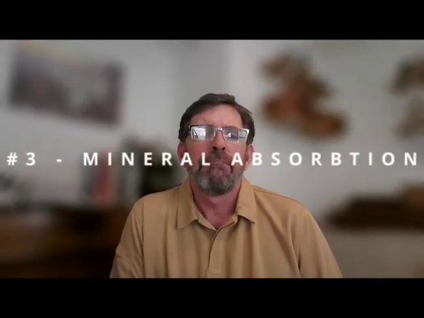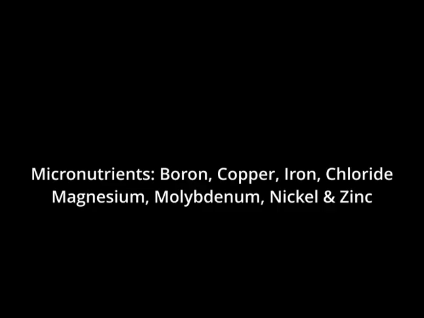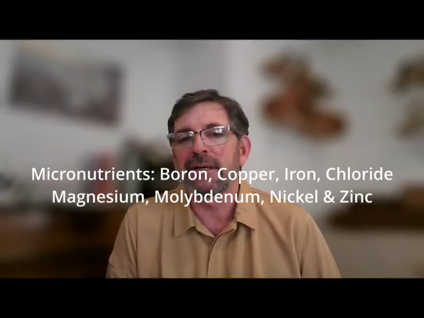Oxygen is often found at the surface in shallow soils, which is also why tree roots are found in the top 24 inches of soil. Mineral absorption. Macronutrients such as nitrogen, phosphorus, potassium, calcium, and magnesium are very important. These can be found commonly in organic soils. Micronutrients such as boron, copper, iron, chloride, magnesium, molybdenum, nickel, and zinc are some of the micronutrients often found in soils. These micronutrients and macronutrients are soluble in water so that root hairs can absorb these nutrients essential to plant growth.